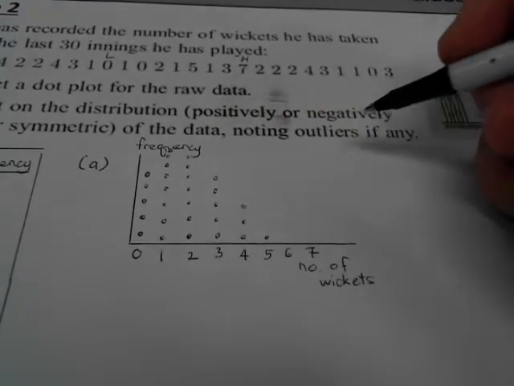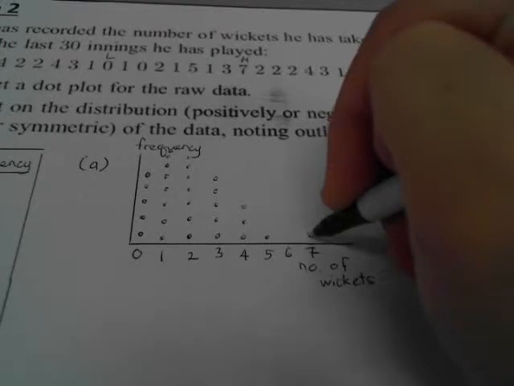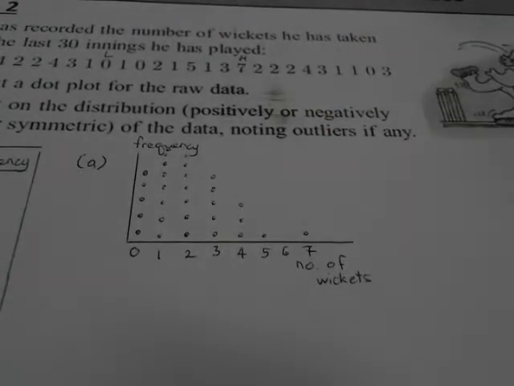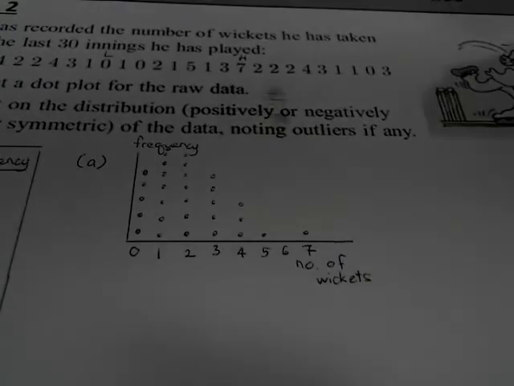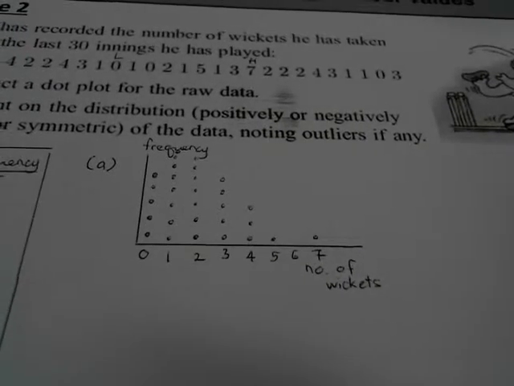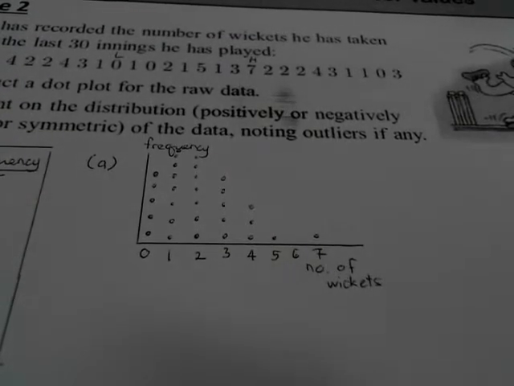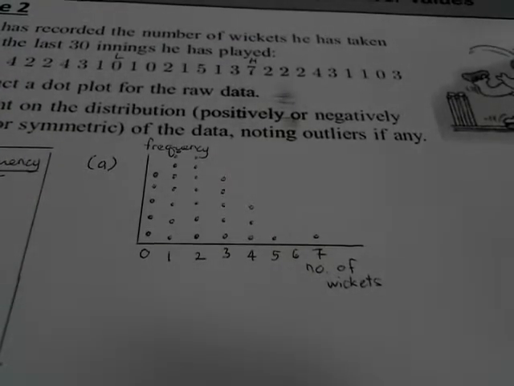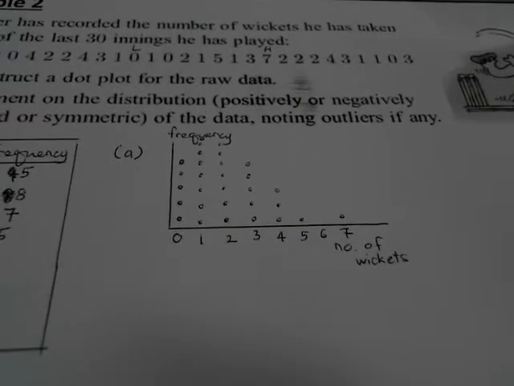How many do we have for 6? How many do we have for 7? How many do we have for 8? If someone says 4, I'll tell you what, your counting is so bad. Go back to year 7. But anyway, guys, this is basically the dot plot that we have plotted. That is for the first one.